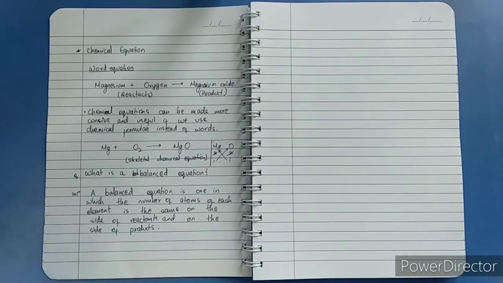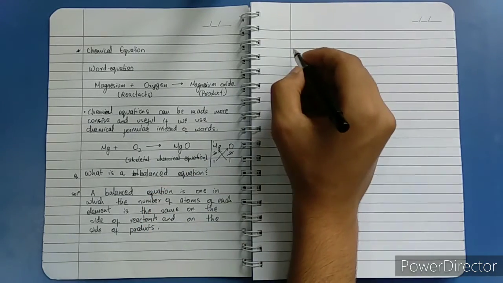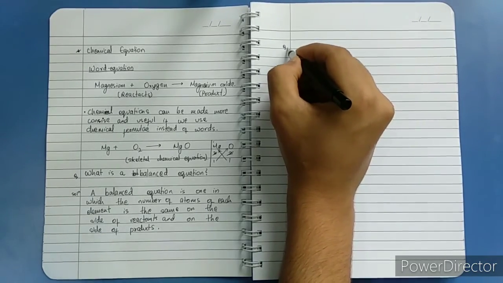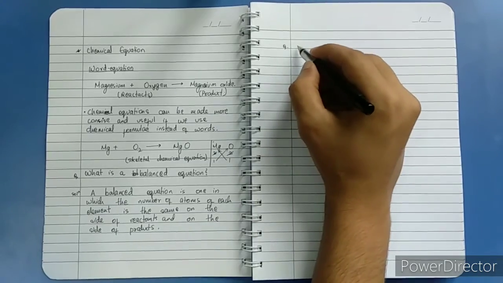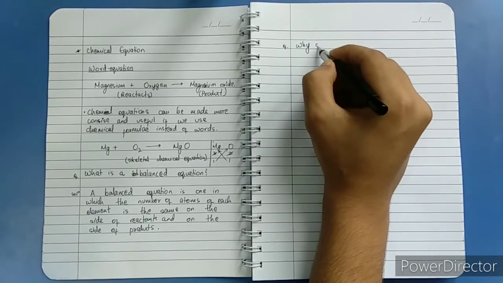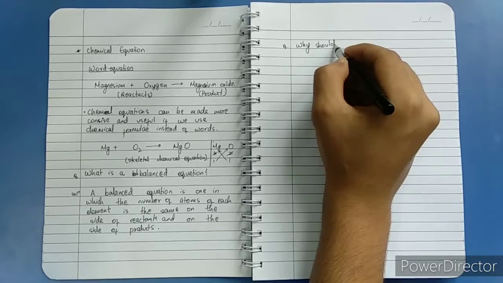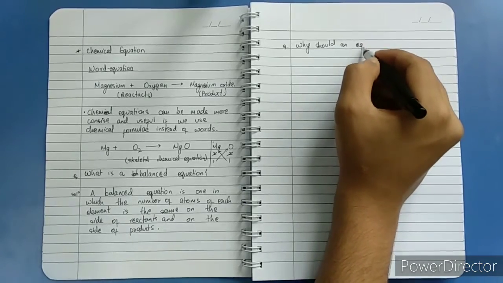Now, how do we balance a reaction? And the second question before that is, what is the need, or why should an equation be balanced?